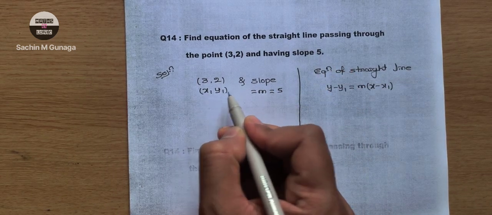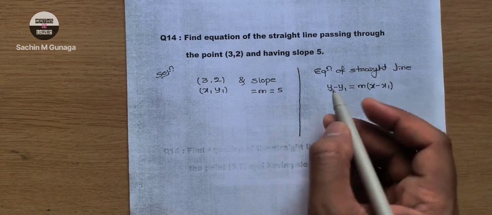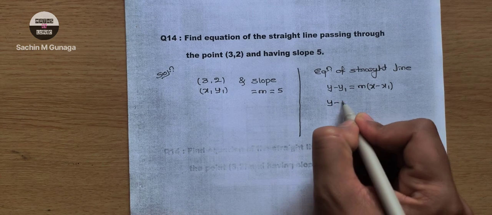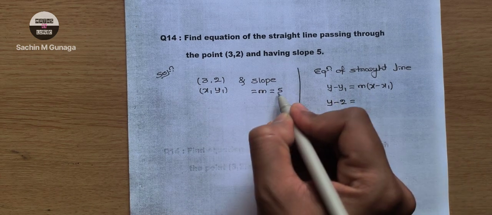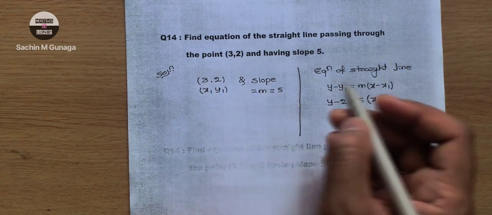Now x1 y1 value and m value we are going to substitute. Therefore equation of straight line is y minus y1, y1 is 2, is equals to m value is 5 into bracket x minus x1, how much here? 3.